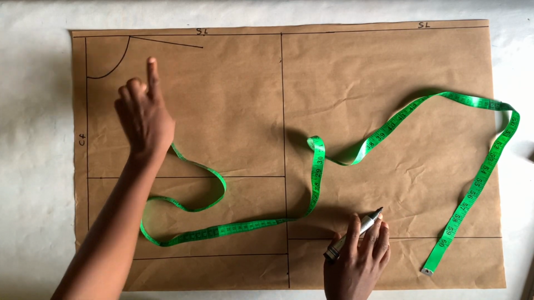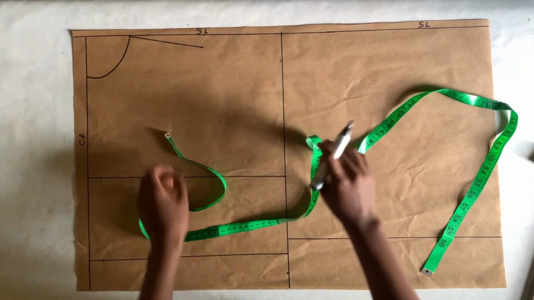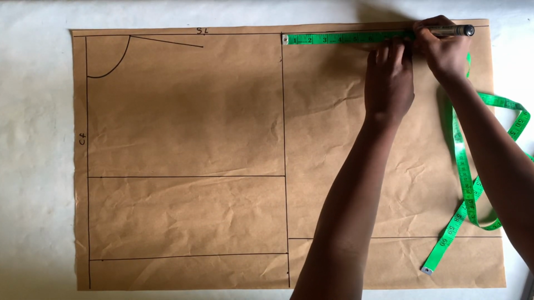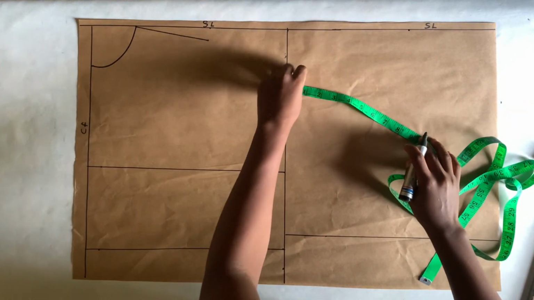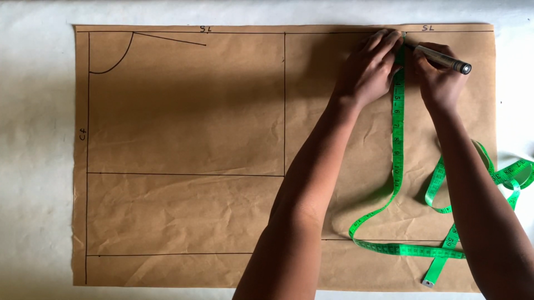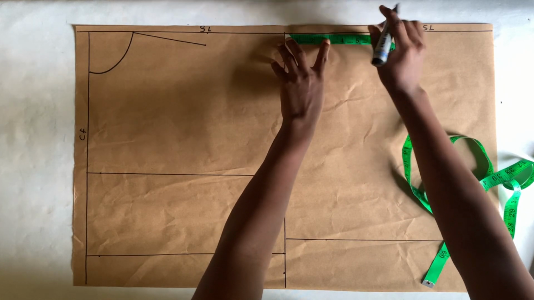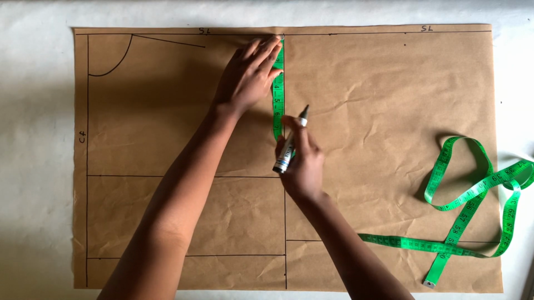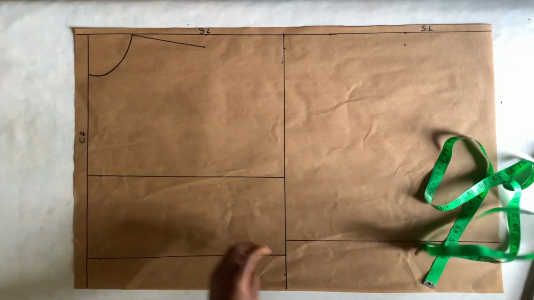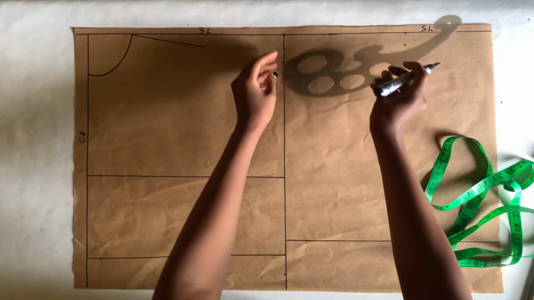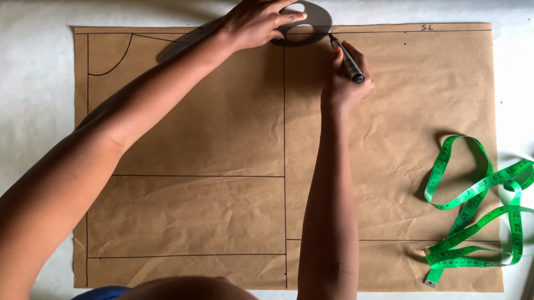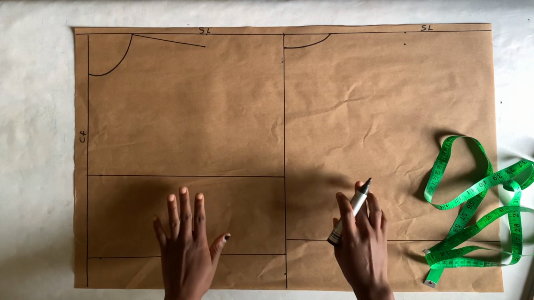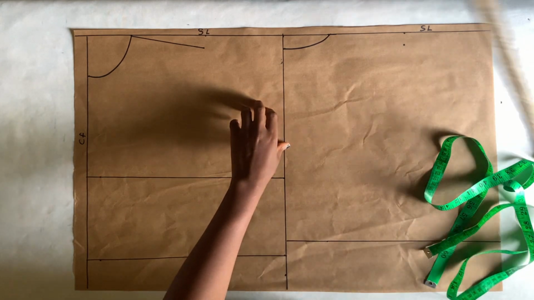Guys, after doing this for the front, I will go ahead and do the same thing for the back piece. So I'm just going to take the shoulder measurement divided by 2, which is 8 inches. Then I'm going to come down by 1 inch for the shoulder slope. Then I'll come here again and take 3 inches wide, and for this back I'll be taking only 1 inch deep. So I'm just going to go down by 1 inch to create the back neckline. I'm also going to use the curve ruler to create the neckline there, and after that I'm going to rule the sloping line for the shoulder.